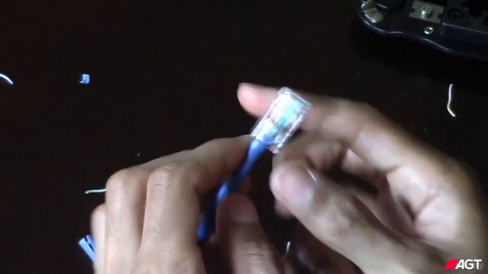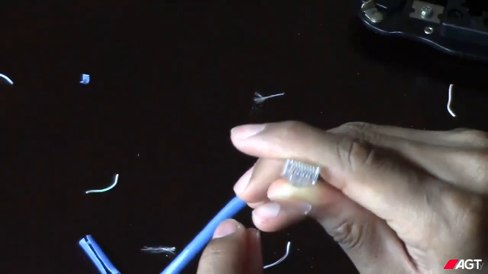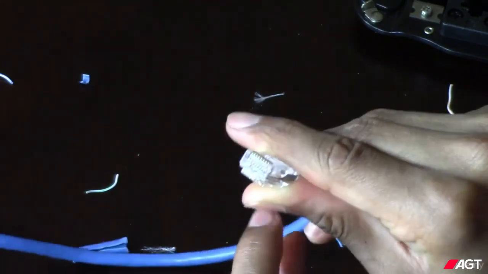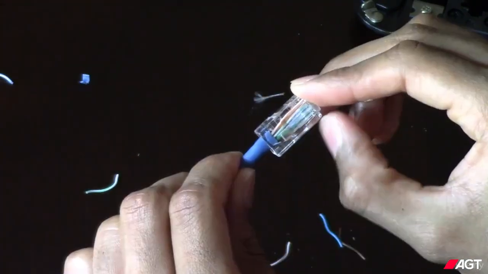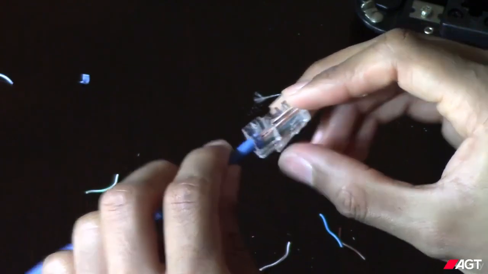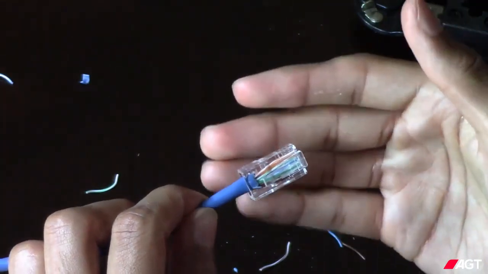Make sure you review your colors. Check to see if the ends of the wires are actually touching the end of the connector, and make sure that the sheath goes into the connector and that there is no exposed wire. When you're wiring a connector, make sure the release button is always facing you. Once again, make sure you review the colors.